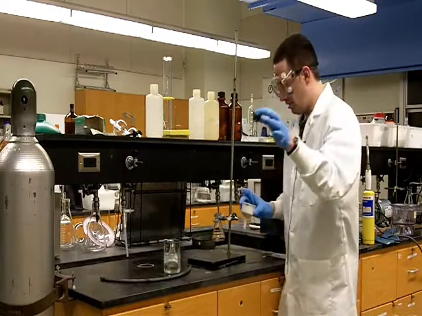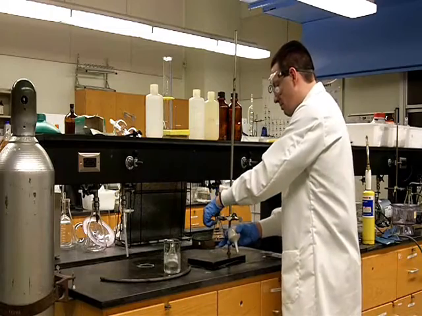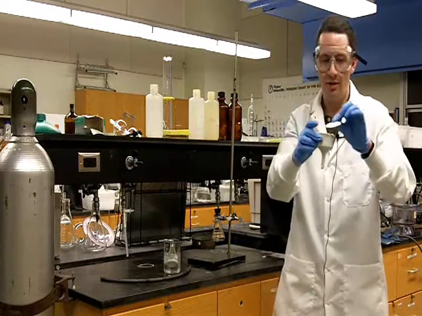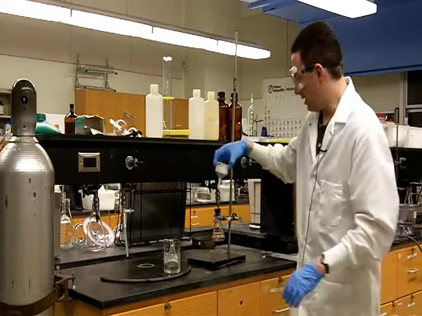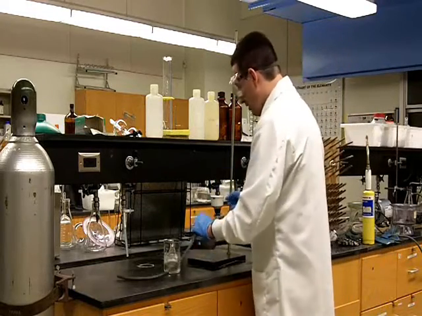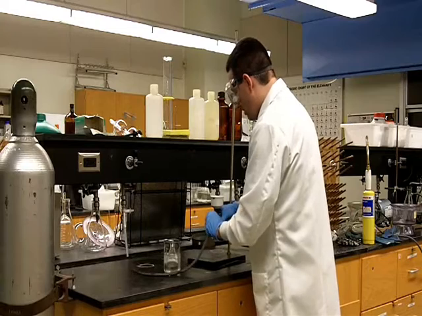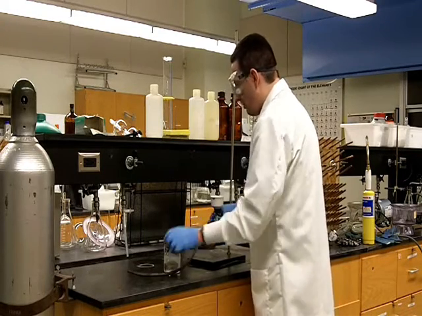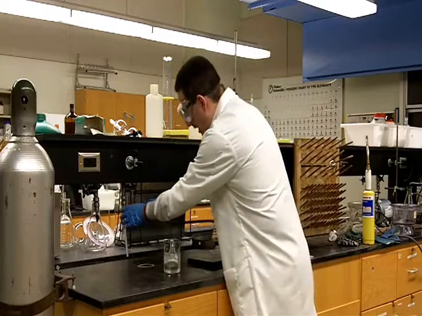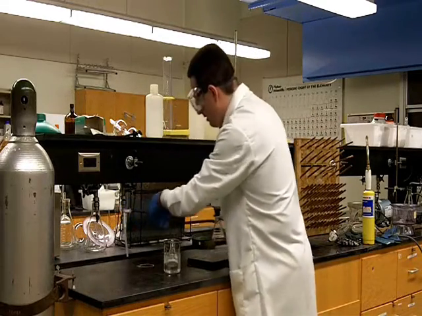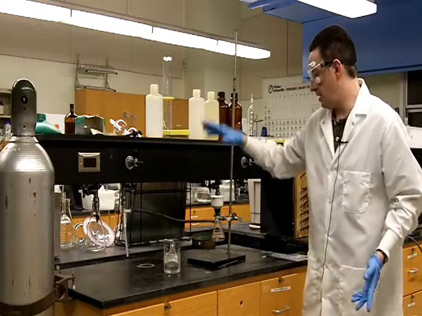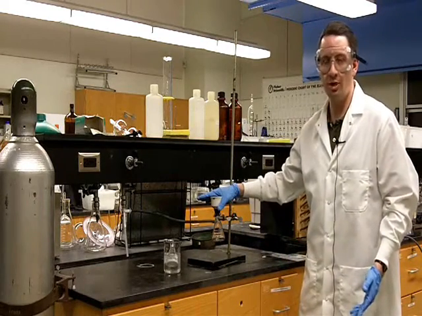We need a filter adapter that goes right in the top of the filter flask, a Buchner funnel, and a piece of filter paper. Then, in order to help facilitate the filtration, we're going to connect the sidearm on the filter flask to an aspirator. The aspirator will pull a vacuum on our flask and help pull the solvent through much faster.